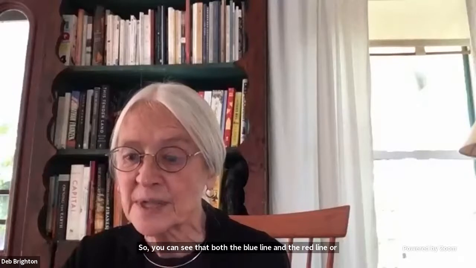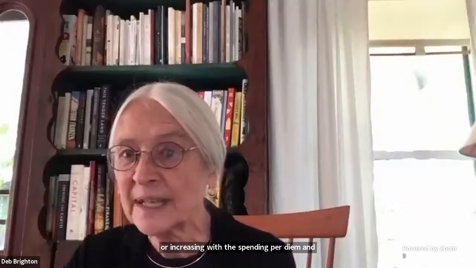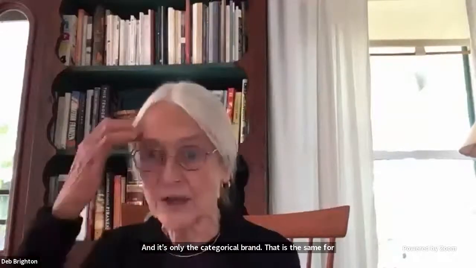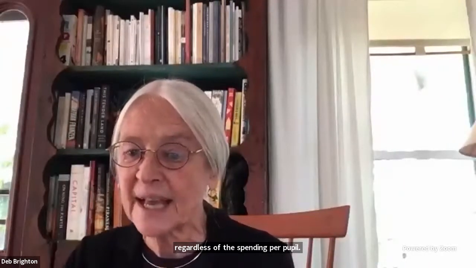So you can see that both the blue line and the red line are increasing with the spending per ADM. And it's only the categorical grant that is the same per poverty student, regardless of the spending per pupil. And you can see that the lines diverge between the additive and multiplicative weights, that they're farther apart at higher incomes than at lower incomes.